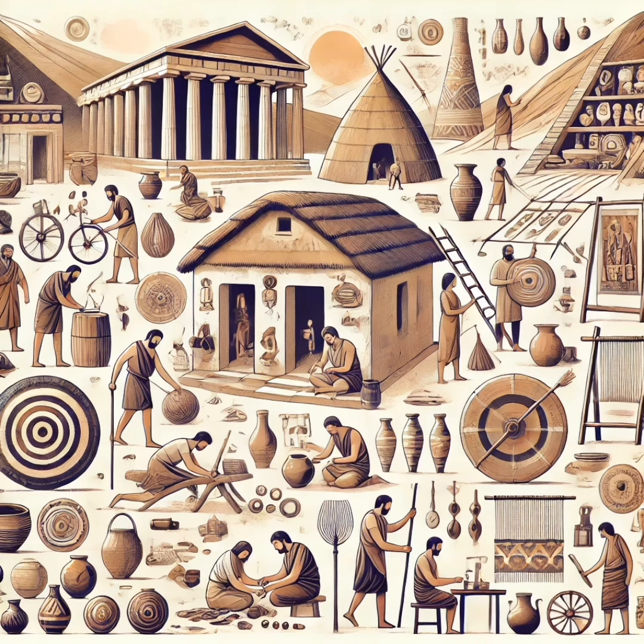Sculpture and painting became more common, with artistic representations often depicting religious or ceremonial themes. The famous Venus figurines, such as the Venus of Willendorf, are examples of Neolithic art that likely had religious or cultural significance. Architecture. Neolithic architecture reflected the shift to settled life.